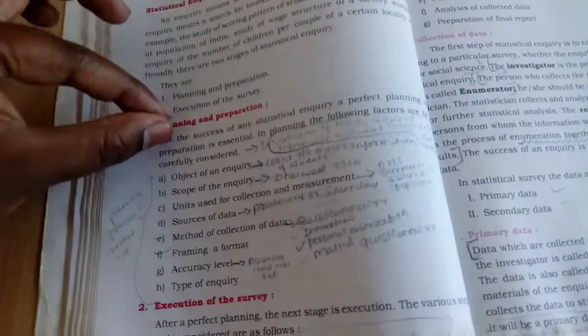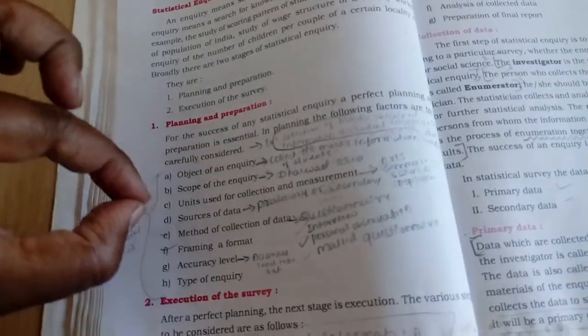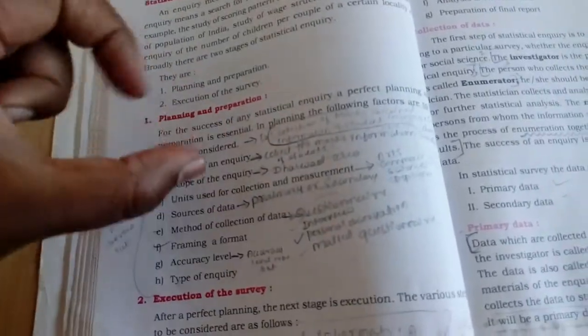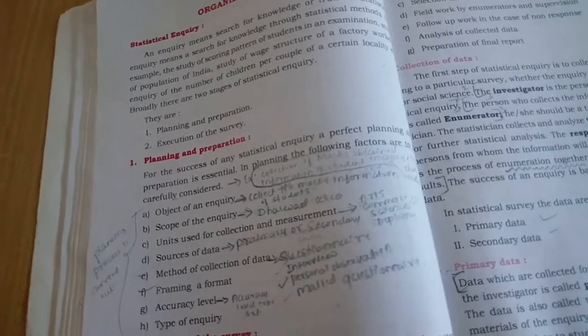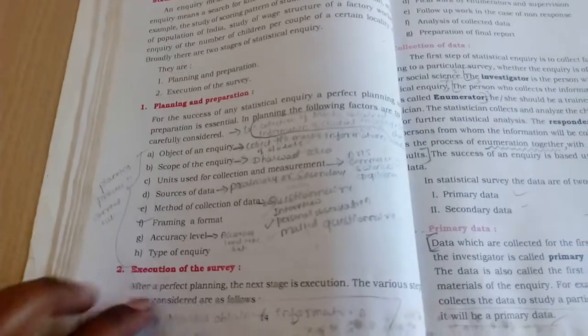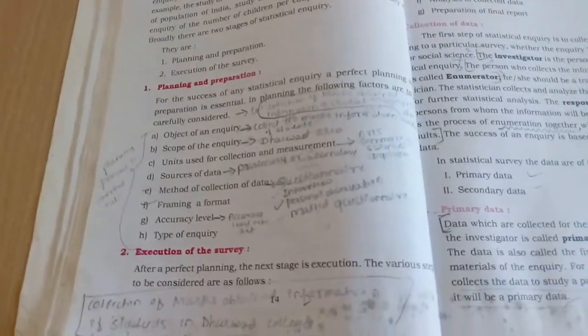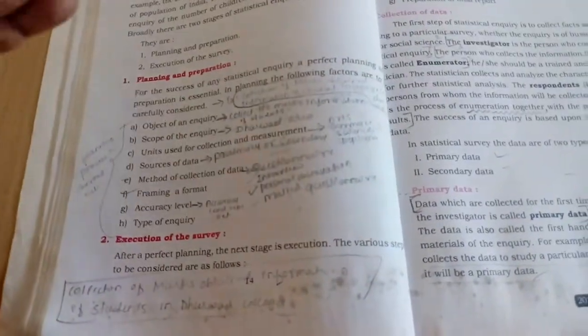This is how the planning process goes, and all these points are to be included, and based upon that the planning and preparations are made. Right? So this is the first step, called planning and preparation. After planning and preparation, the next step in a statistical enquiry is the execution of the survey. ಪ್ಲಾನಿಂಗ್ ಅನ್ನು ಮಾಡಿದ ನಂತರ ಅದೇನು ಪ್ಲಾನಿಂಗ್ ಆಗಿರುತ್ತೆ ಅದೇ ಪ್ಲಾನಿಂಗ್ ಅನ್ನು ಎಕ್ಸಿಕ್ಯೂಷನ್ ಮಾಡುವಂಥದ್ದು.